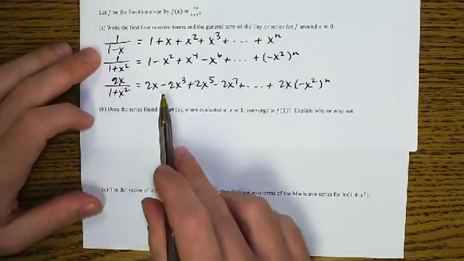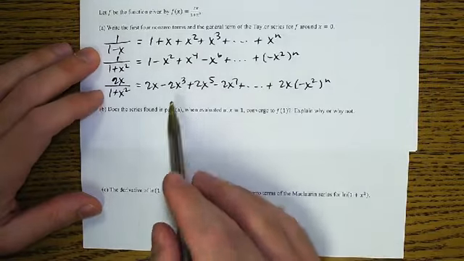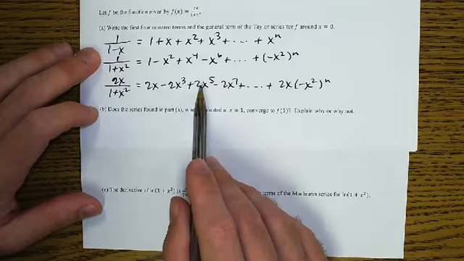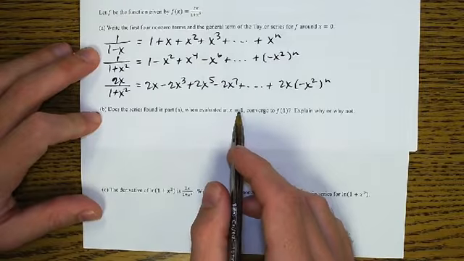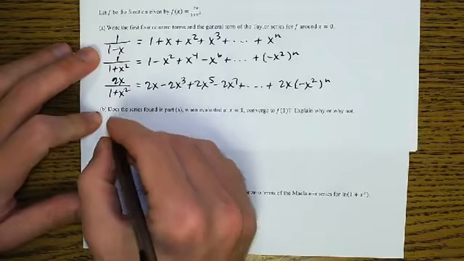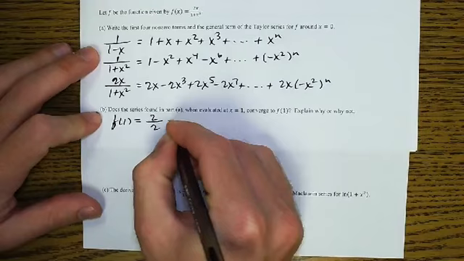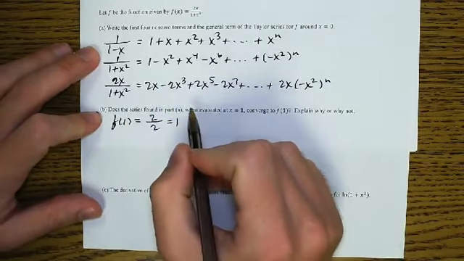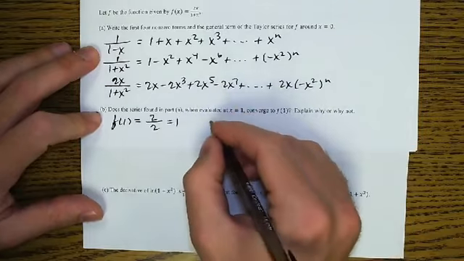Pretty much the only ones of these that we know how to evaluate are geometric series, sine and cosine, and e to the x, more or less. And so I assume that this is looking at being geometric because each time I'm multiplying by negative x squared. And if x is 1, I'm not really feeling like that's going to be a convergent geometric series, but we'll find out. Okay, so first things first, I'm going to find that f of 1 is equal to 2 over 2, which is 1.